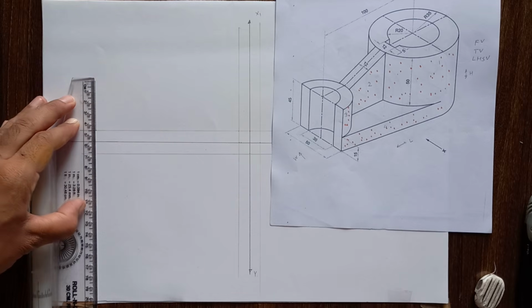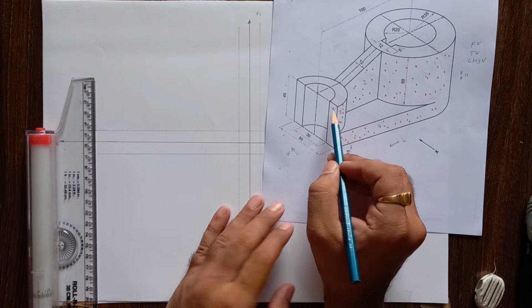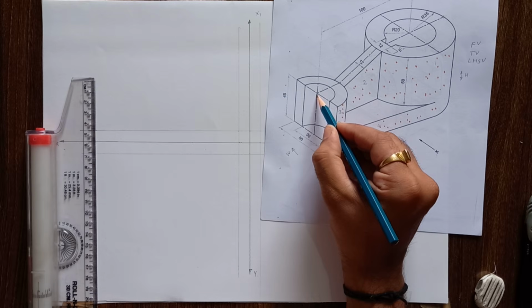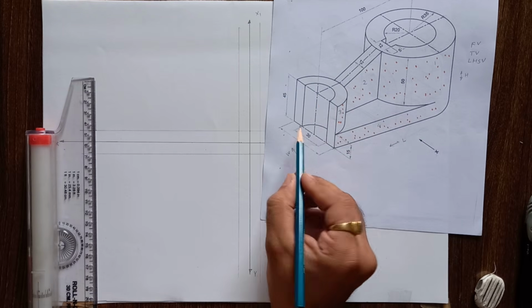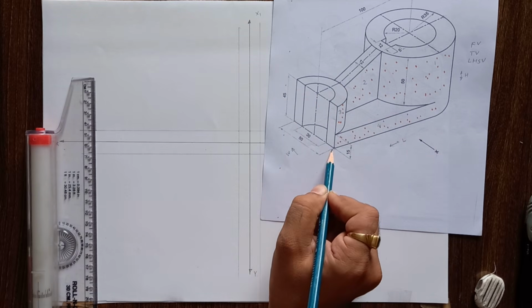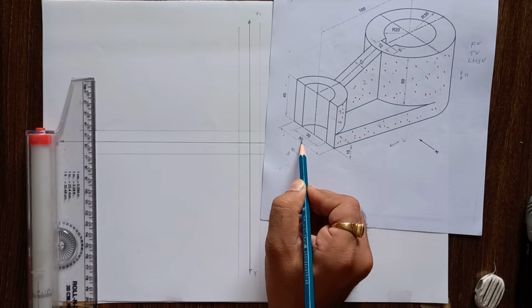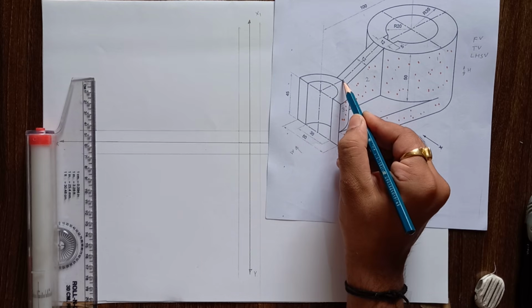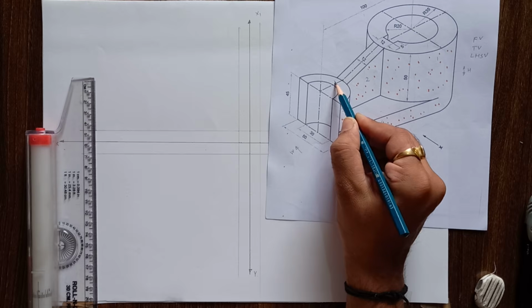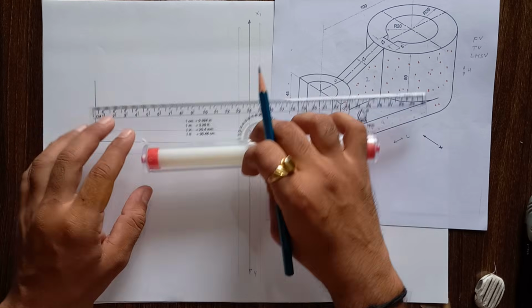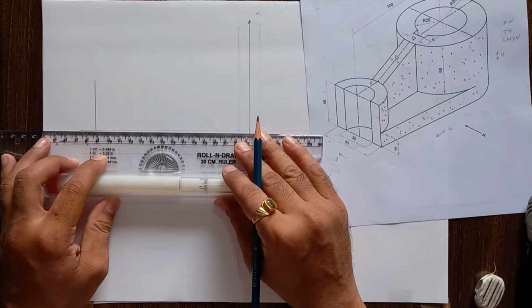Height is 45. Now here, this is a half circular part, and from this center to this distance is given. The diameter from this end to this end is given as 50 mm. So from this center to this point, the distance or radius is 25 mm. So we will draw the 25 mm line.